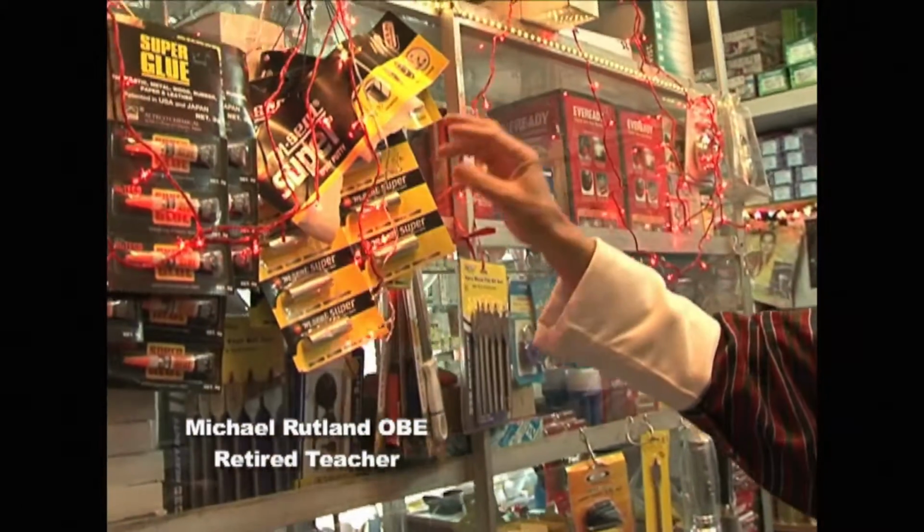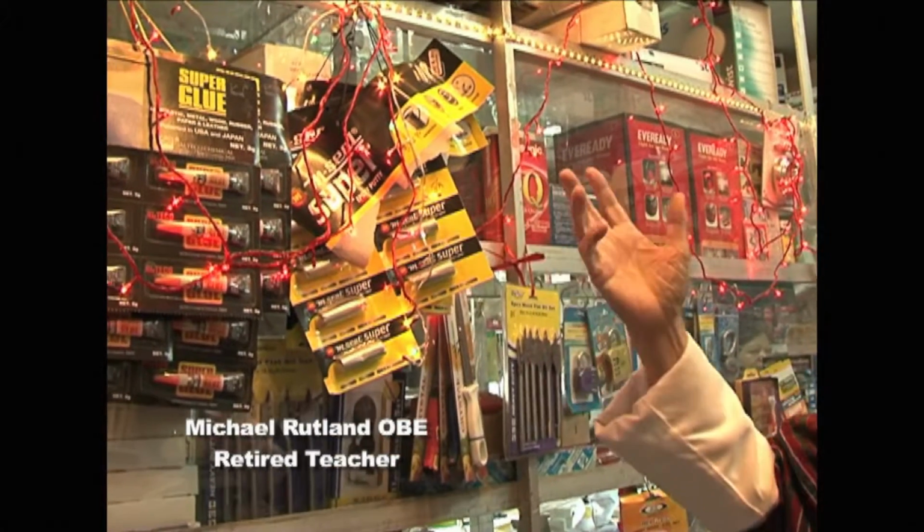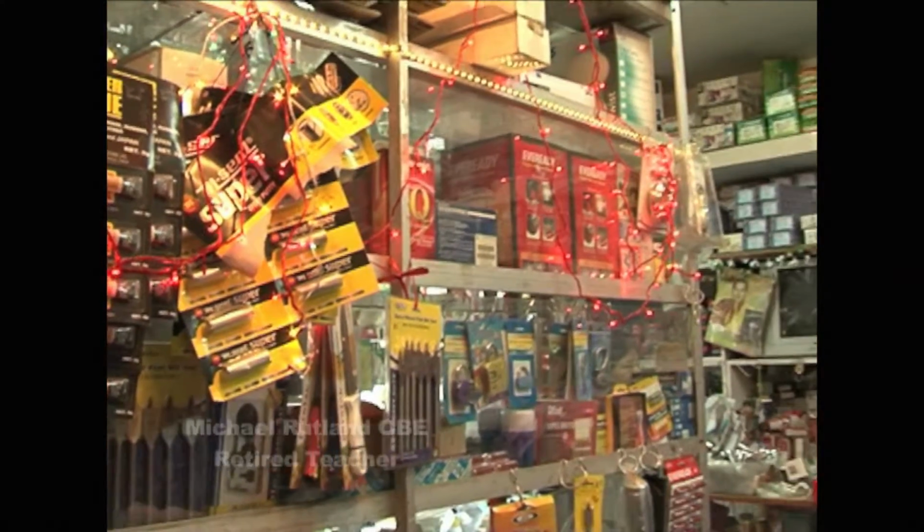This shop sells all sorts of things that take in electrical energy and give out other sorts of energy. Let's just look at these flashing lights here. We feed electrical energy in and we get light energy out.